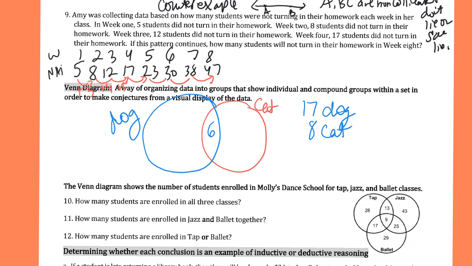Now, what do I do with this blue dog circle? Do I put a 17 right here? And the answer is no. If you add up everybody in this dog circle, you should get 17. So that means there are 11 people who only have a dog. There are 6 people who have a dog and a cat, and then there are 2 people who have only a cat. Again, in the cat circle there are 8 people.